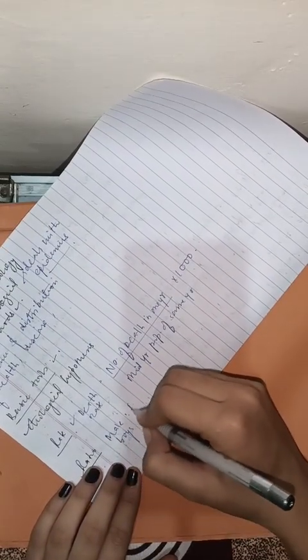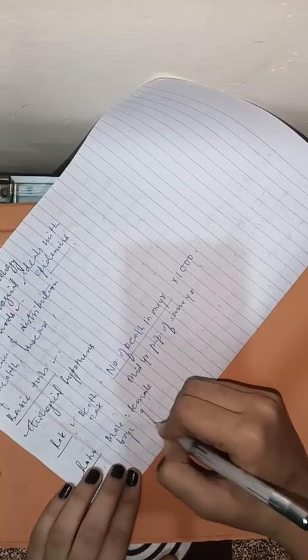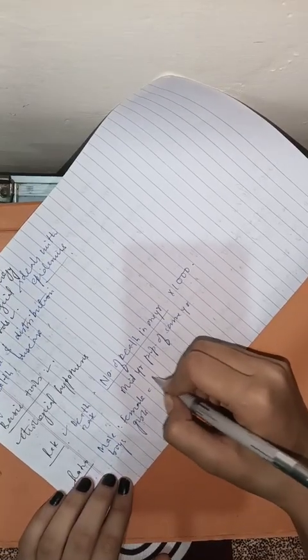Next is ratio. It is a measure of events which expresses a relation in size between two different factors. Example, the number of male boys to the number of female girls: number of boys upon number of girls.